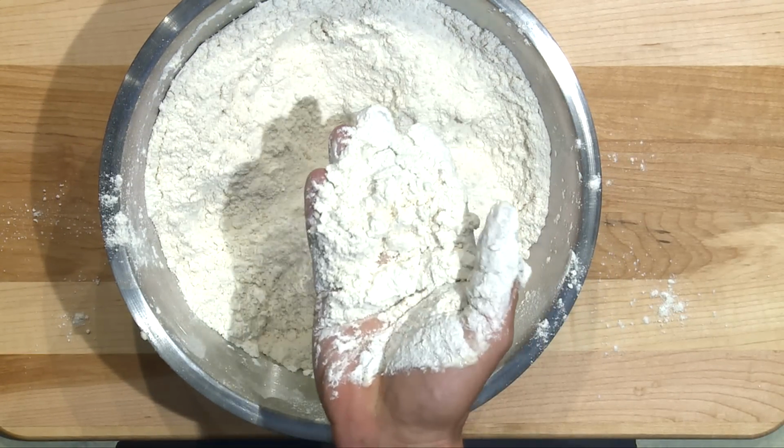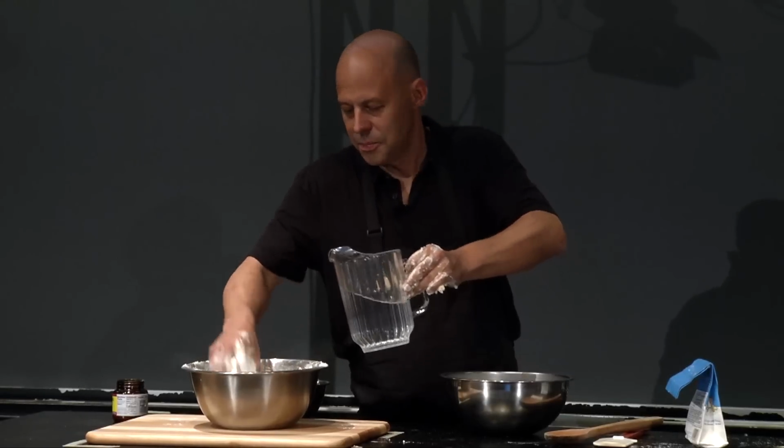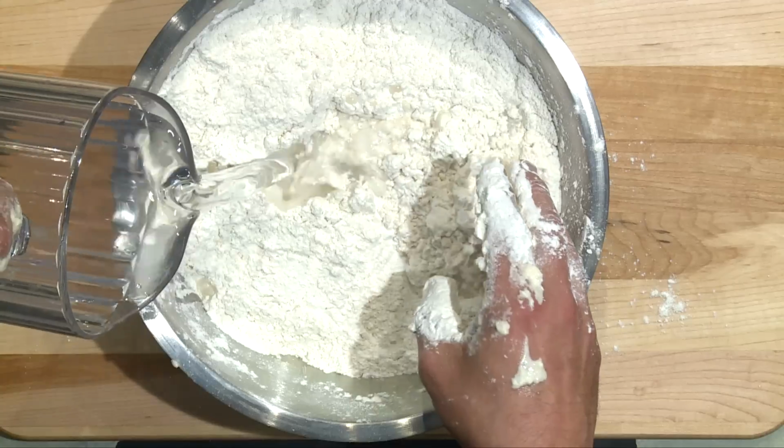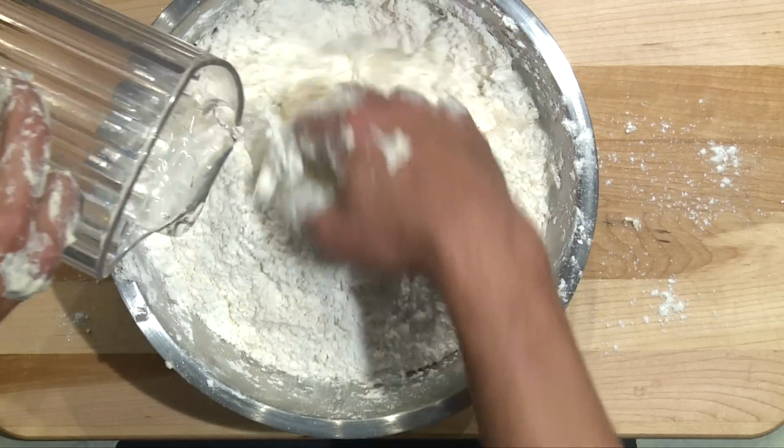It's just so white. It's unbelievable. I haven't seen flour this white since... Well, I was going to make a joke, but I'm not going to go there. You guys, sick people, sick.